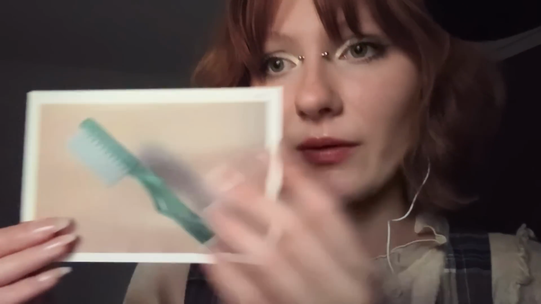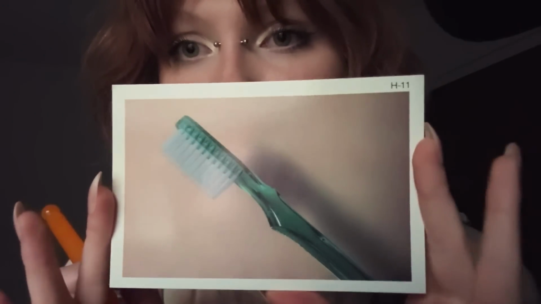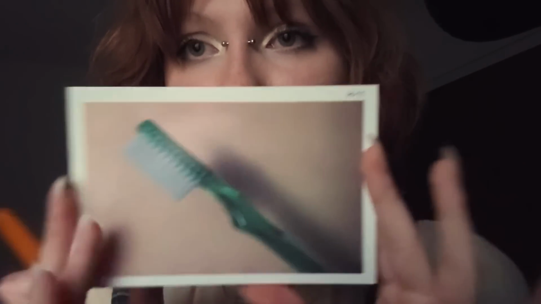What do you call this object? All right. Now, can you name one other object that you would associate with this object? Perfect. Now, I want you to use one word to describe the toothbrush. Excellent. And what color is the toothbrush? Fantastic. Moving on.